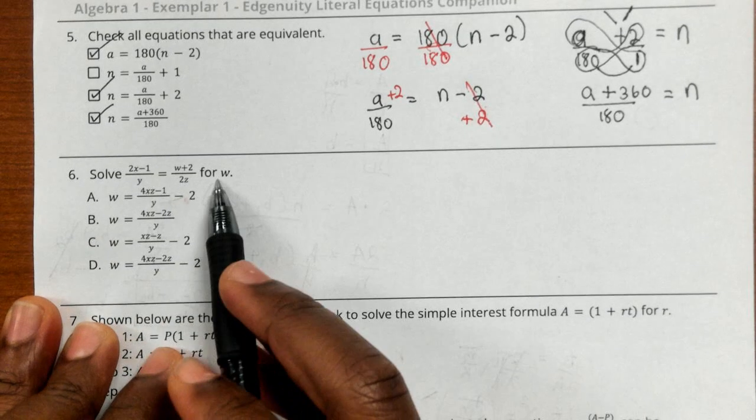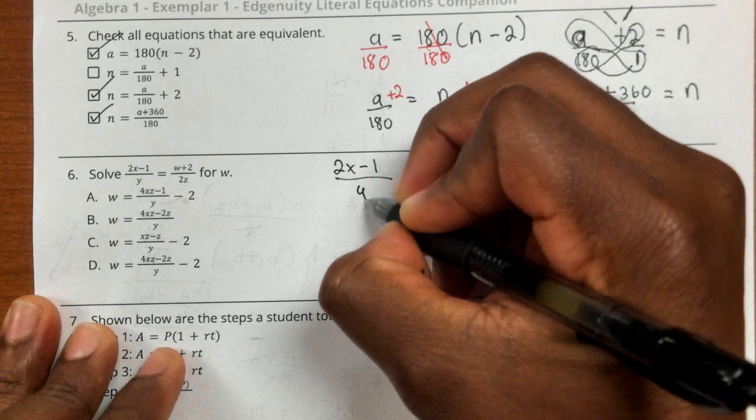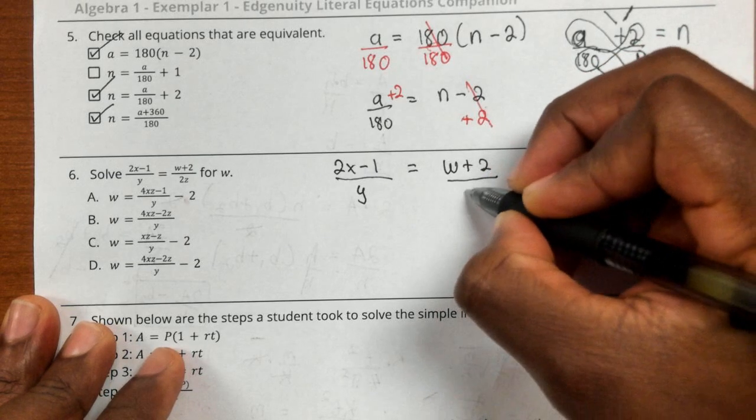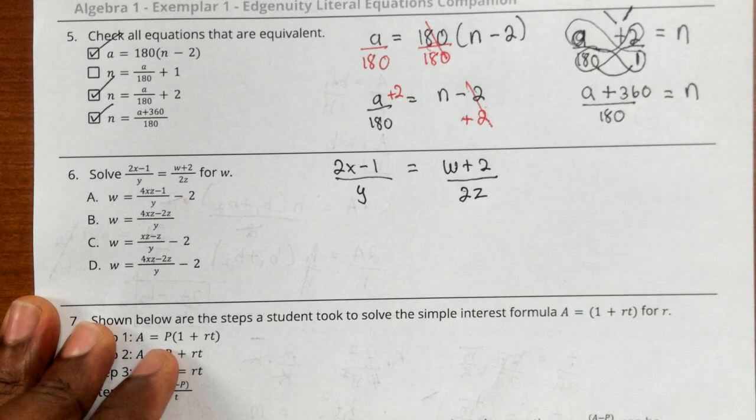So the next one says we're solving for W, okay? But here we have two sets of fractions. But the aim is to solve for what? W. So my aim is to get this W right here all by itself. So the first thing we're going to do is get rid of what we don't like in algebra, which is fractions.